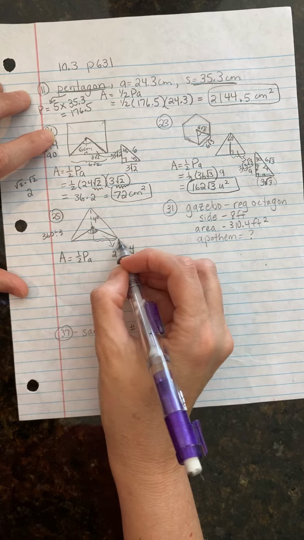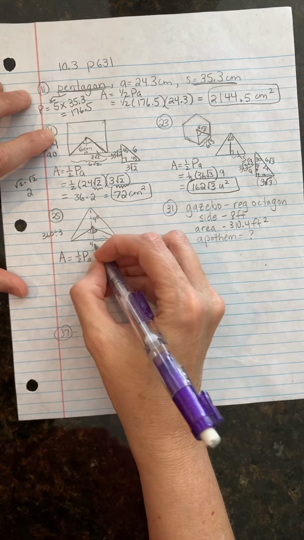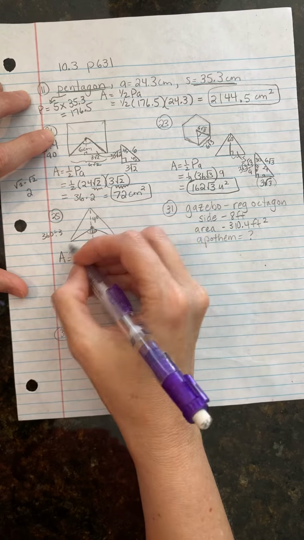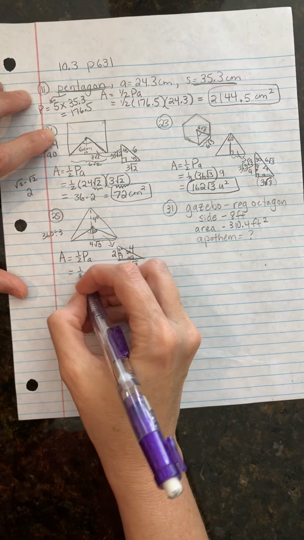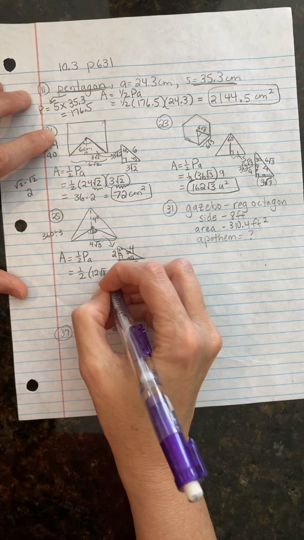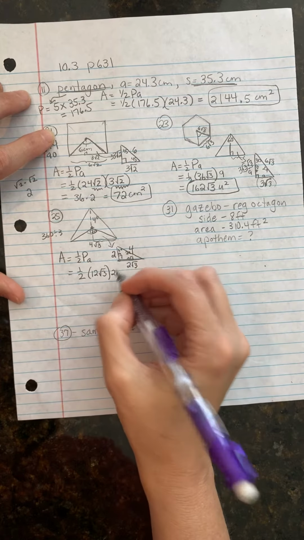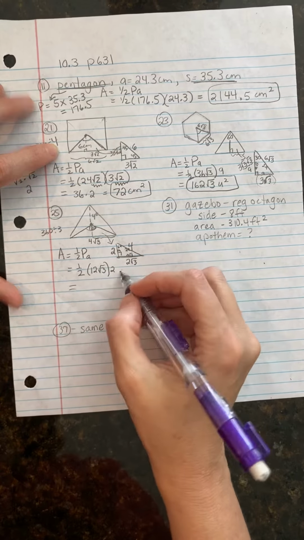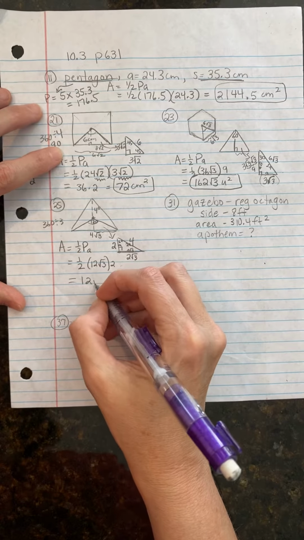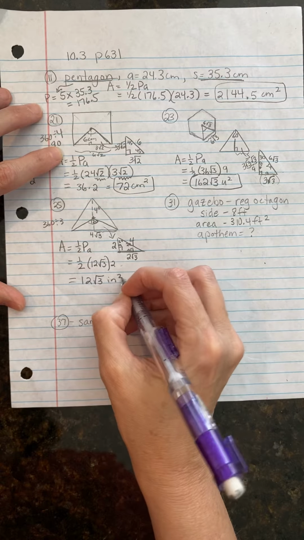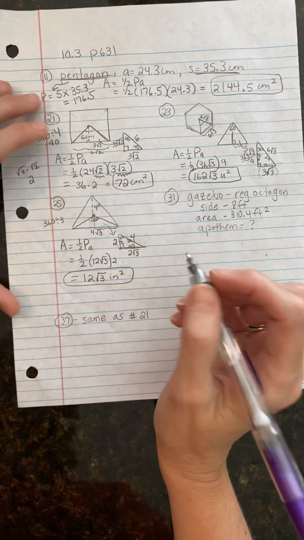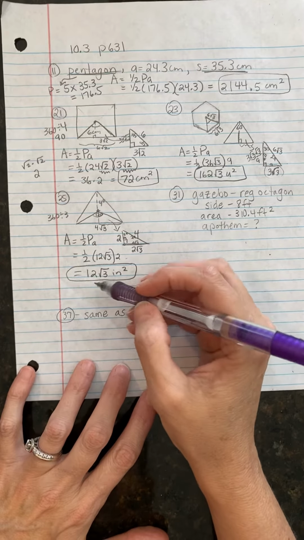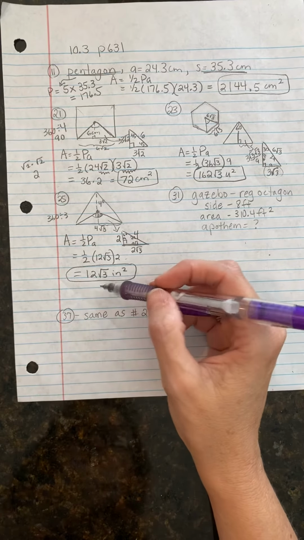So the whole side of the triangle is 4 radical 3, and there are 3 of them. So that is 12 radical 3. And the apothem is 2. Anytime you have a half and a 2, that's nice. They cancel. Half of 2 is 1. So the answer is 12 radical 3 inches squared. If they ask you to give this as a decimal, you just punch that into a calculator and give your answer as a decimal.